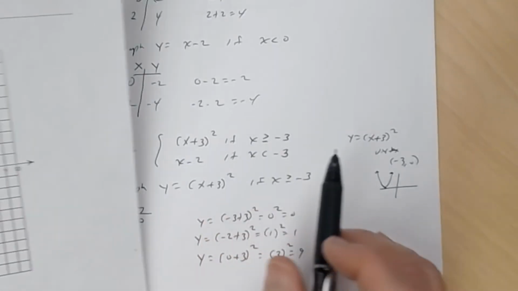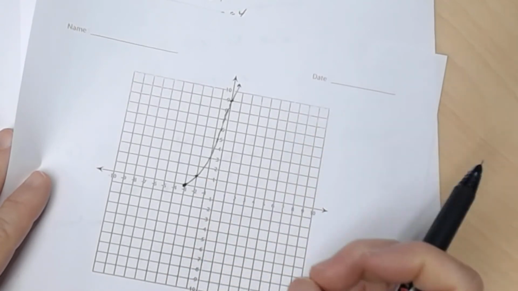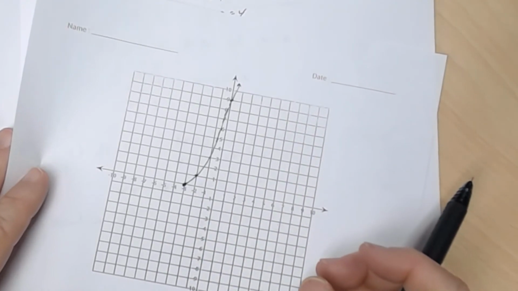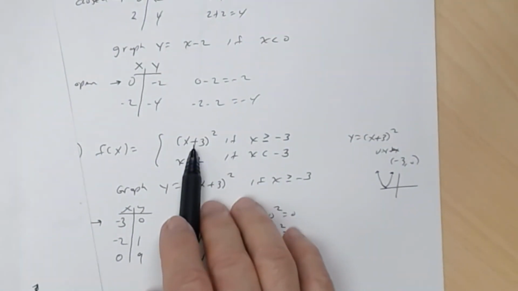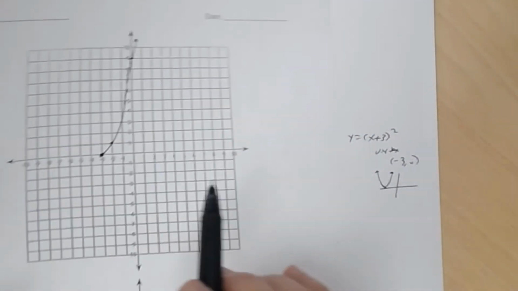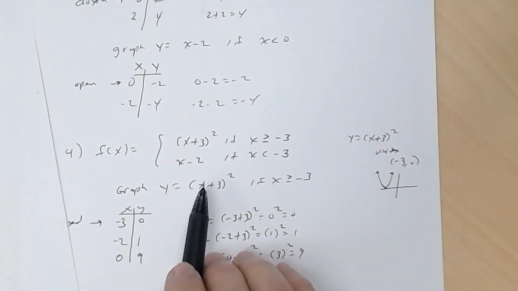Okay? Now don't make a mistake and continue on like this, because then when you draw the other one, it's no longer a function. So remember, you're only graphing this if x is greater than or equal to -3. So x is greater than or equal to -3. Okay? All right, let's do the other.